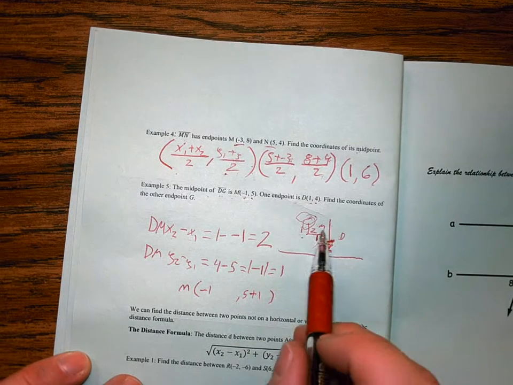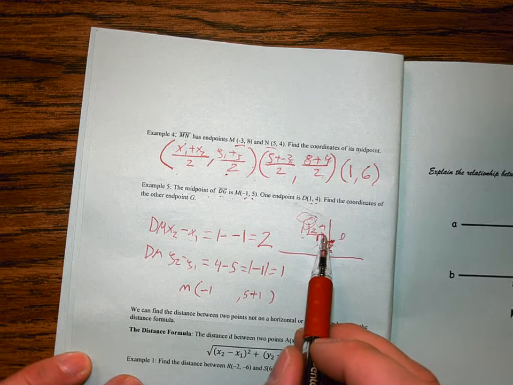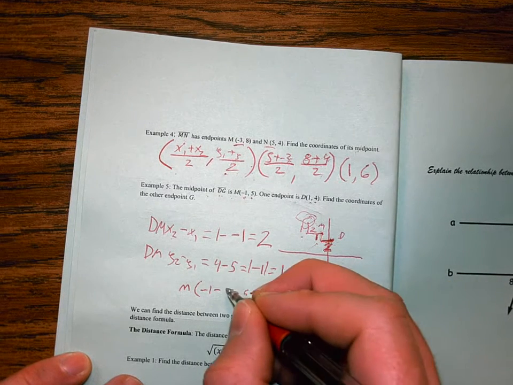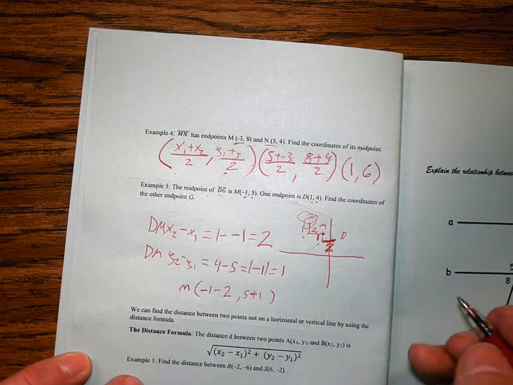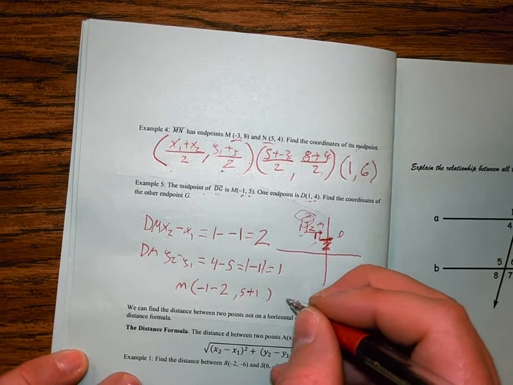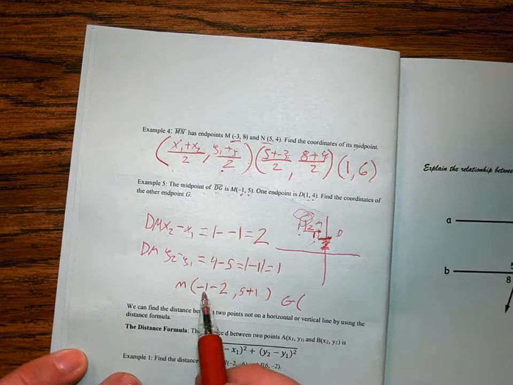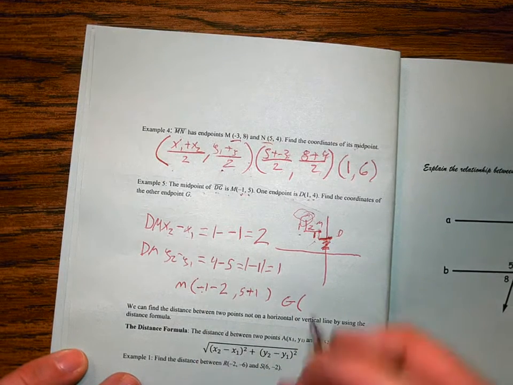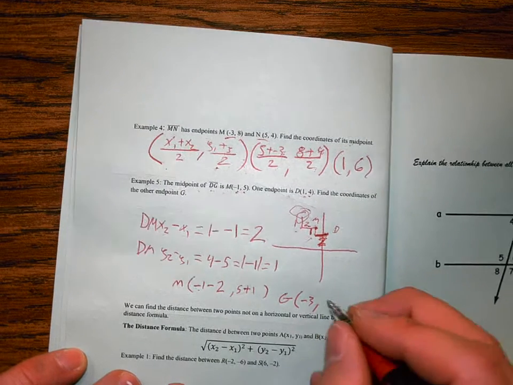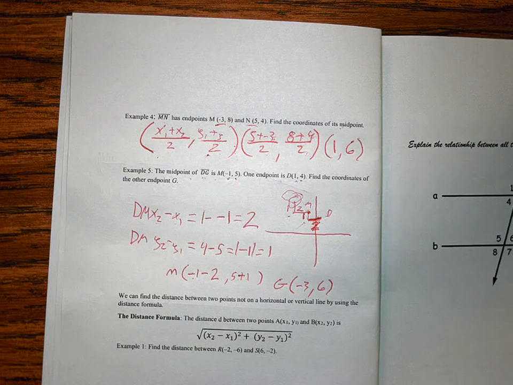How much did my x value change? 2. But which direction did it go? Went left. It went negative. So I subtract 2. So my new point, G, -1 minus 2, -3, 5 plus 1, 6.